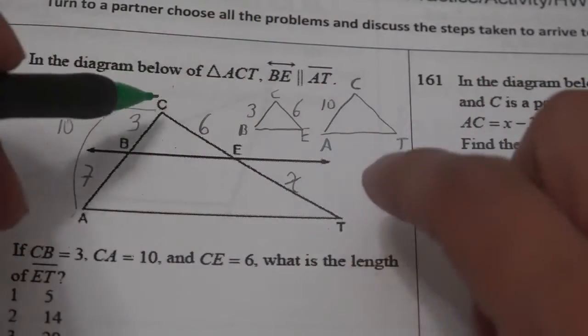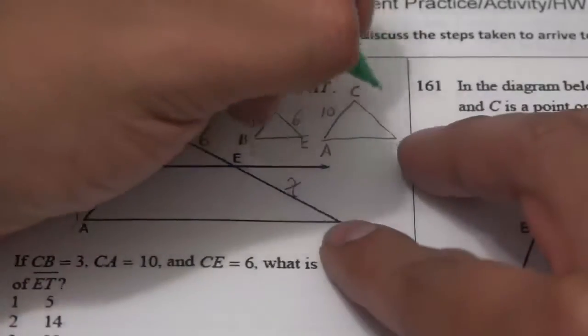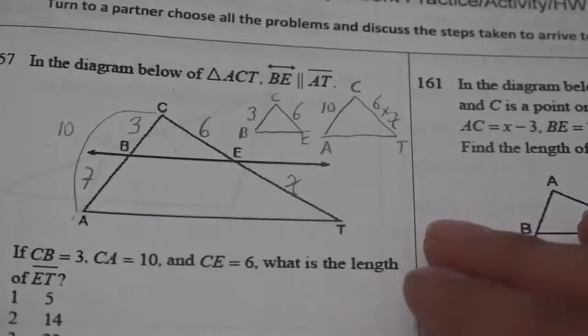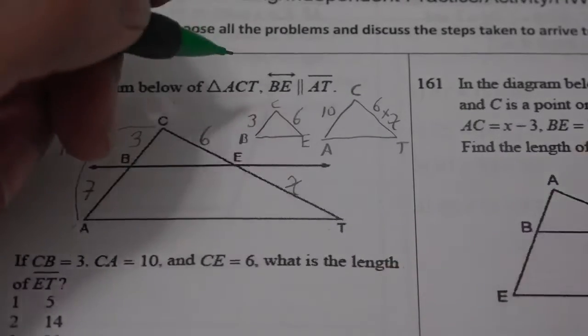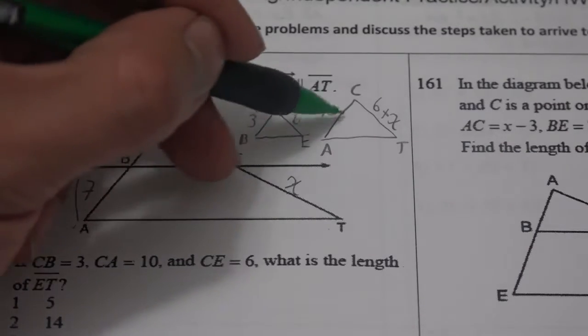I don't know what CT is. So CT should be 6 plus X. See that? Okay then. Now that I have the information, I'm going to set up my proportion. So remember, always compare corresponding sides.